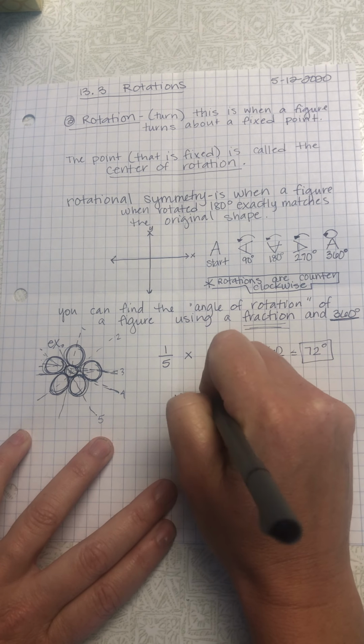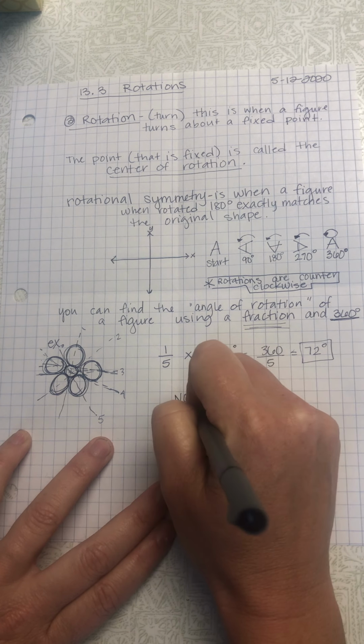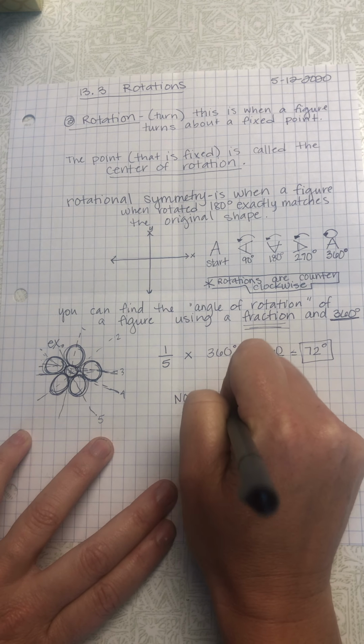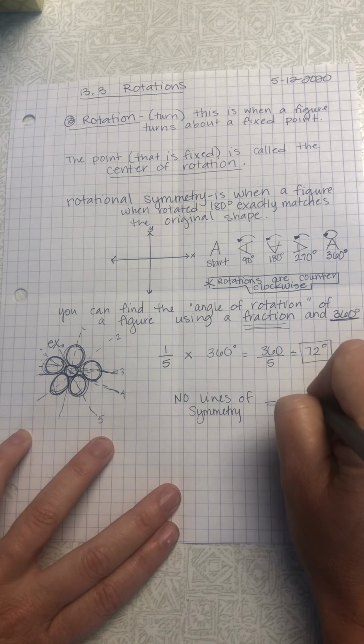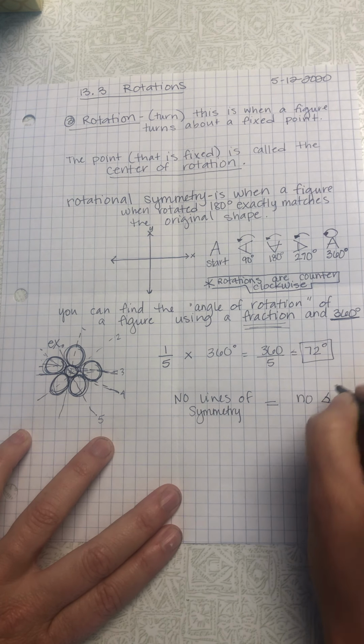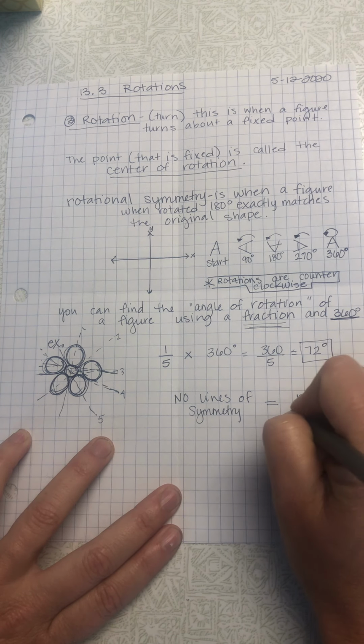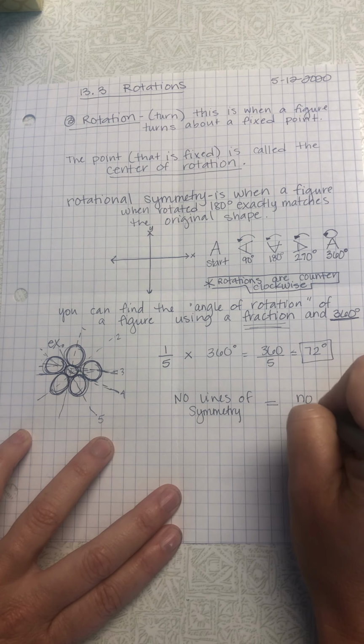If there's no lines of symmetry, then there's also no angle of rotation. Okay, so if there's no lines of symmetry, then there is no angle. This is my picture of an angle because I don't want to run out of room. Rotation.